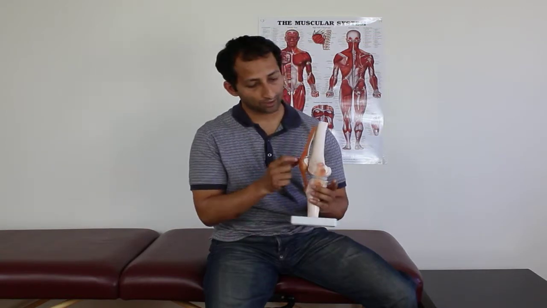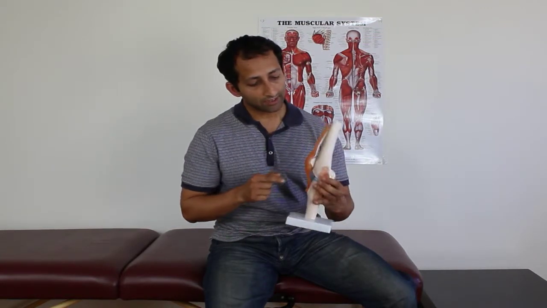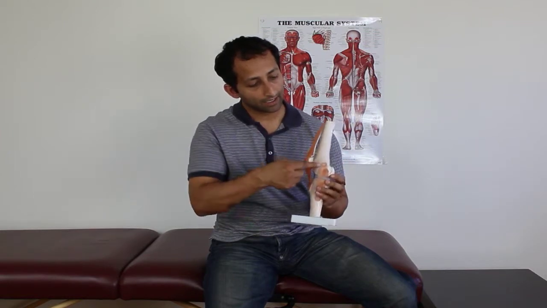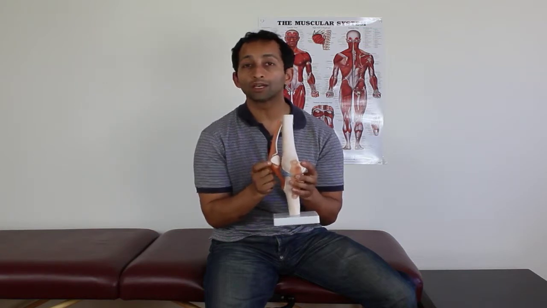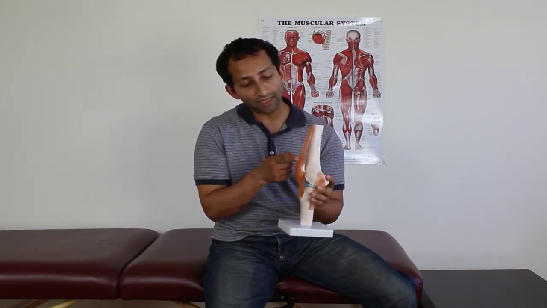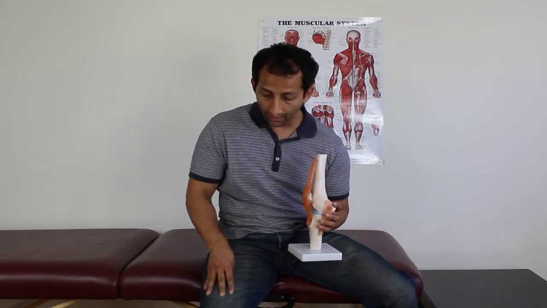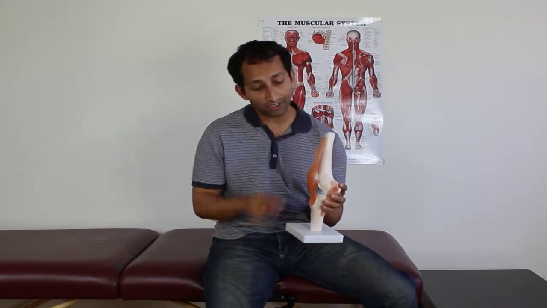Here's your quadriceps tendon. This is a model of the knee, and the top bone is your femur, which is the thigh bone. The bottom one is your tibia, which is the shin. The bone that sits on top of these is your kneecap, your patella. Above the kneecap is your quadriceps tendon. Your quadriceps tendon is basically the extension of your quadriceps muscle, your thigh muscles, which narrow out and turn into that tendon, which attaches just above the kneecap. That's the problematic area for people who have this problem.